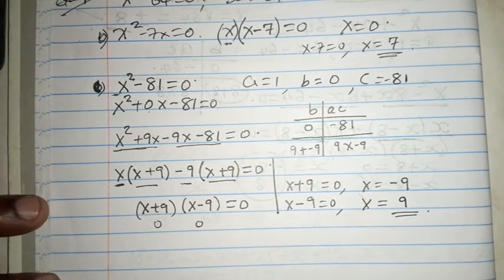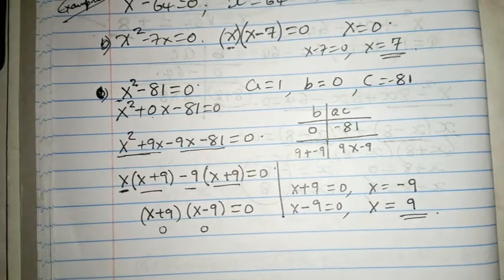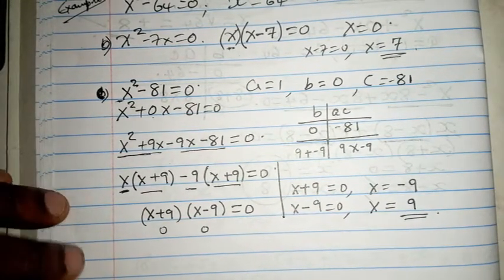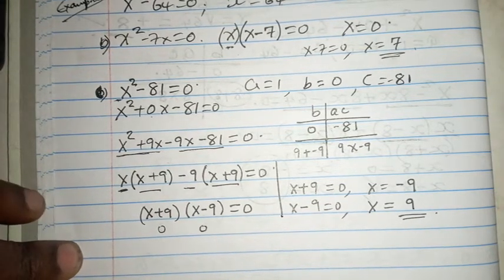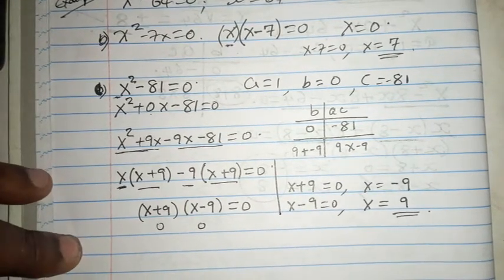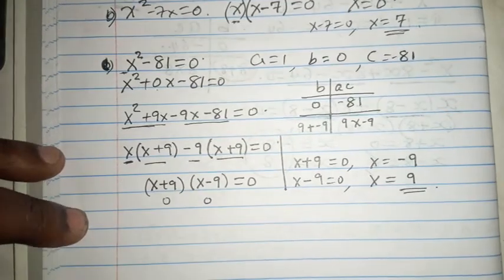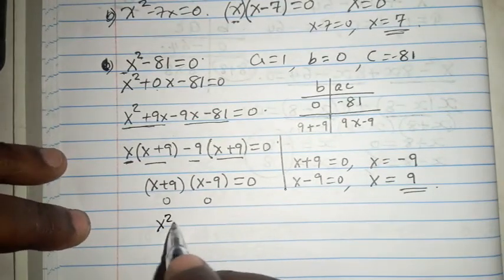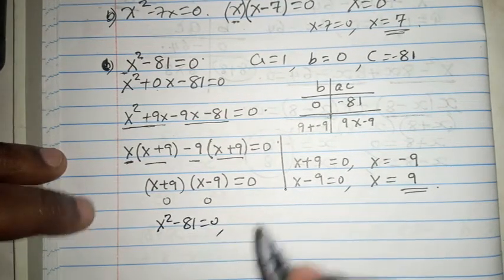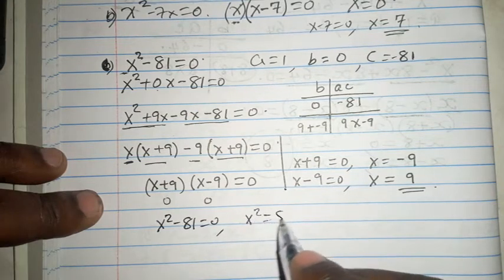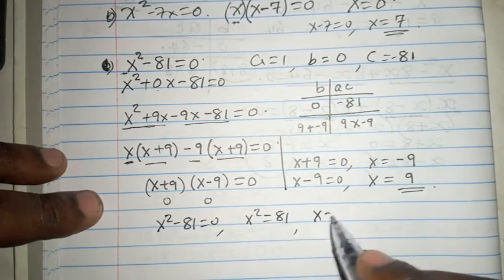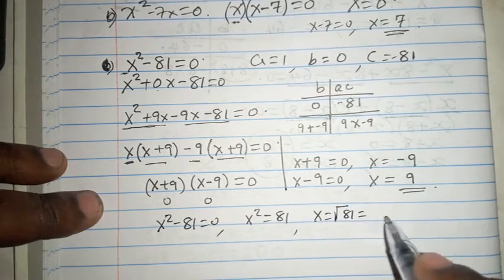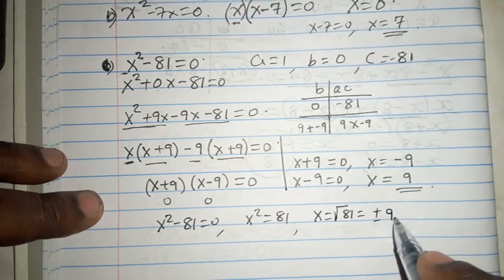I have introduced the ultimate method of factorizing, though it would have been very easy for anybody to realize that if x squared minus 81 is 0, then x squared should have been 81, and therefore x is the root of 81, which is plus or minus 9.